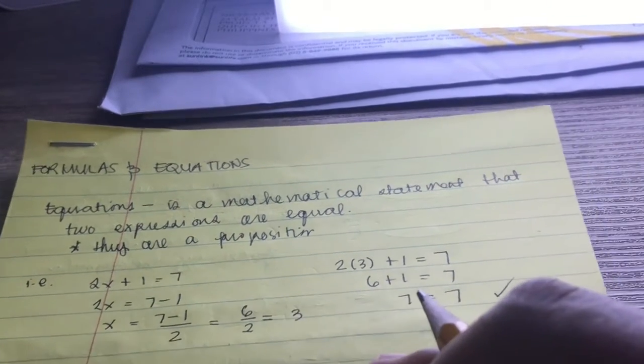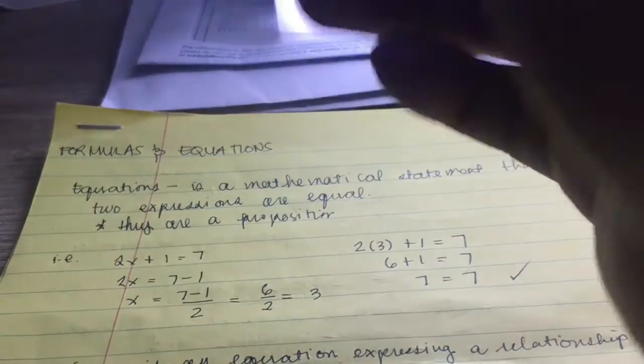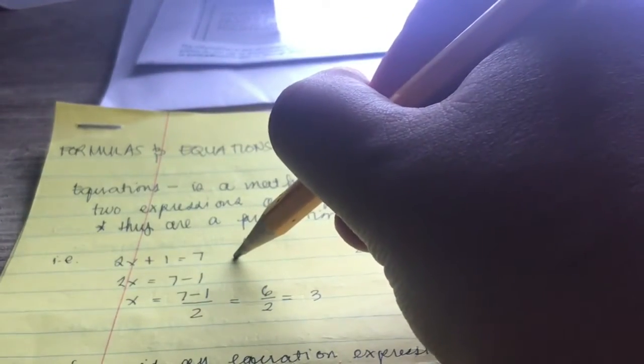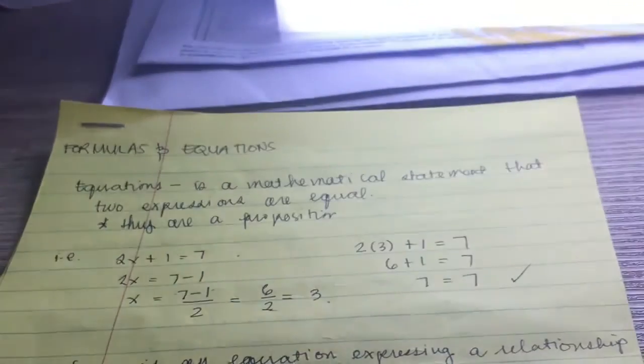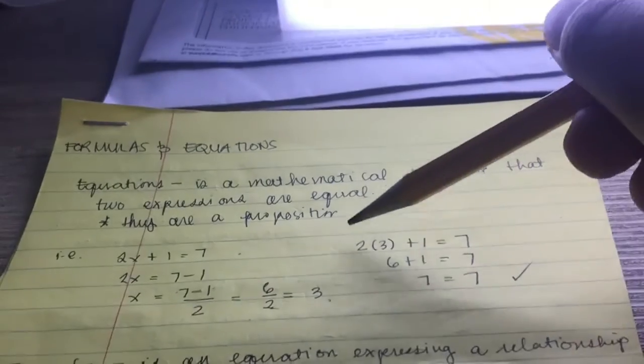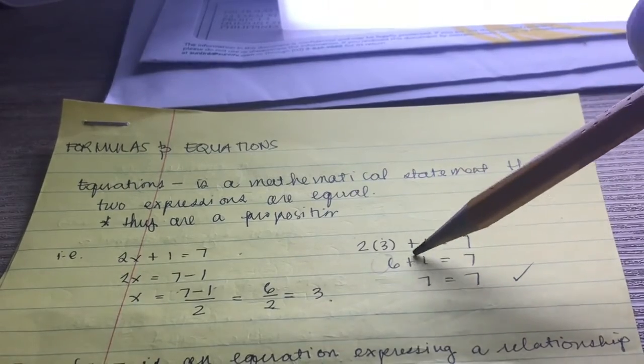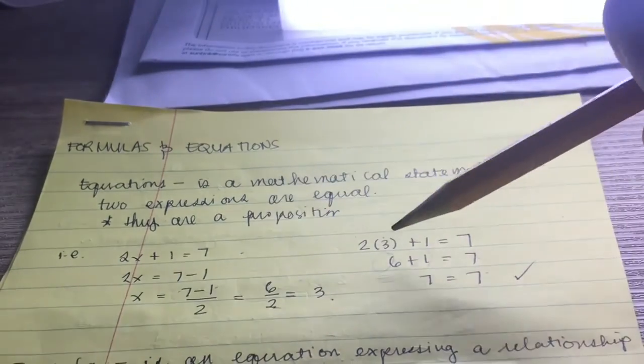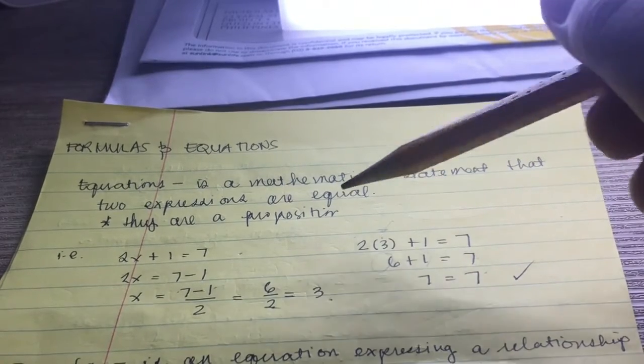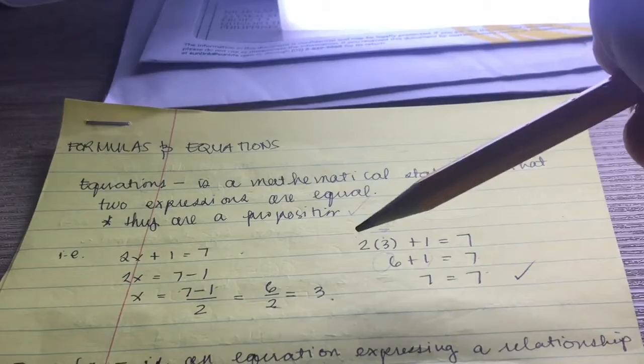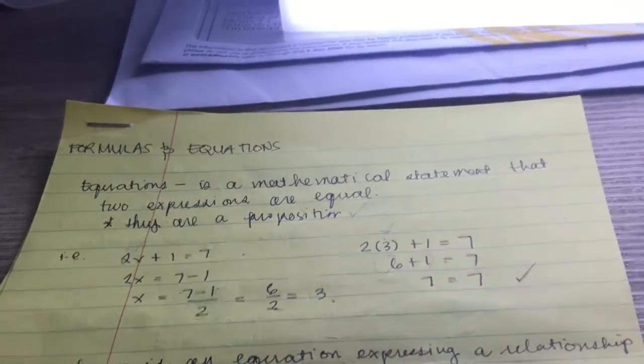But let's evaluate it further. So 2x plus 1 equals 7. Move 1 to the other side and change its sign, so it becomes 7 minus 1, and then divide all by 2. So 7 minus 1 is 6, divided by 2 is 3. If we put x as 3, 2 times 3 is 6, plus 1 is 7. So both sides are equal when x is equal to 3. That's why it's a proposition, because there's a condition that x should be a certain number or a certain formula.